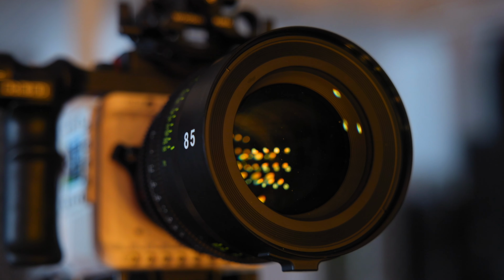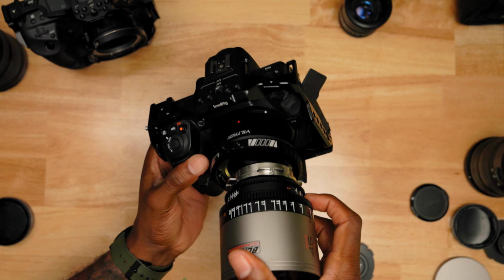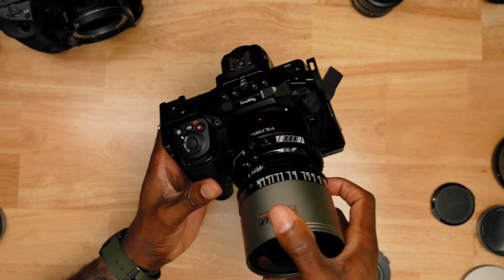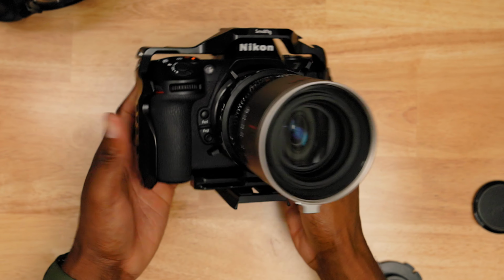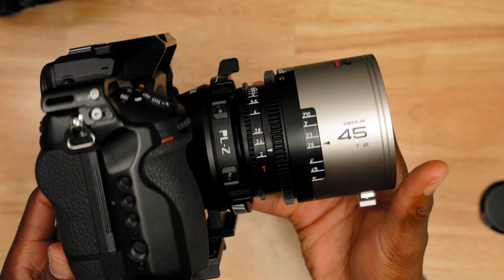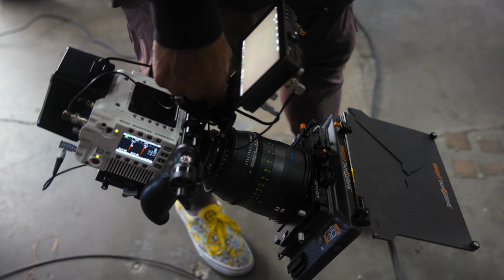Furthermore, cinema lenses also tend to favor PL mounts, and for good reason. The PL mount locking mechanism is incredibly secure, which is vital when you're on set and you're swapping lenses quickly or dealing with heavy, complex setups. Now, let's talk vintage lenses. These often require a bit more ingenuity.